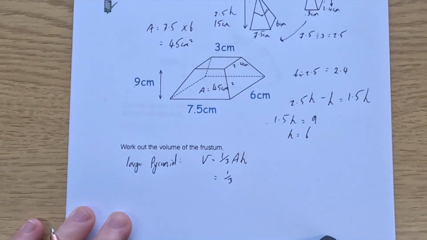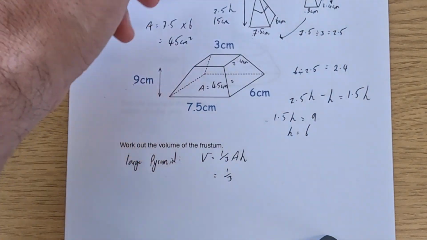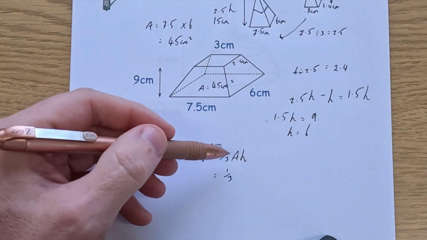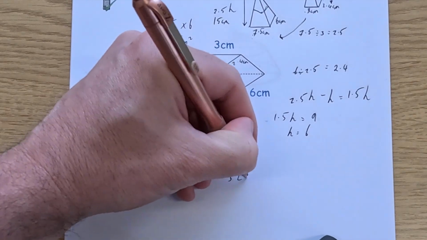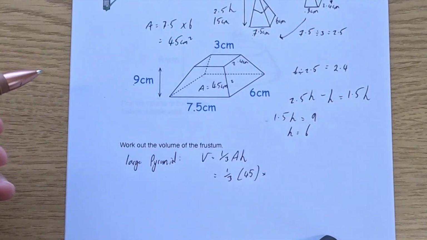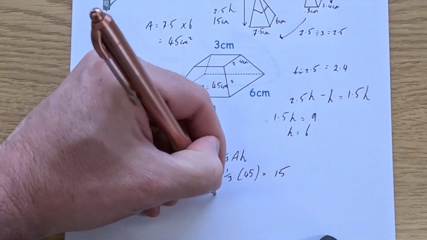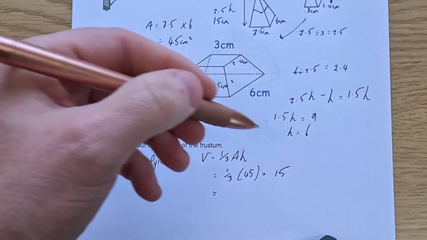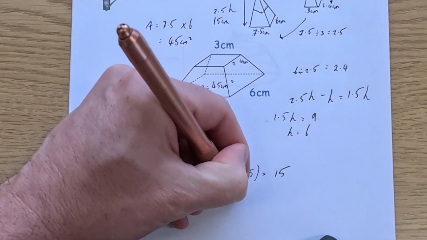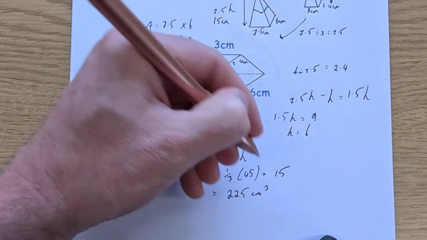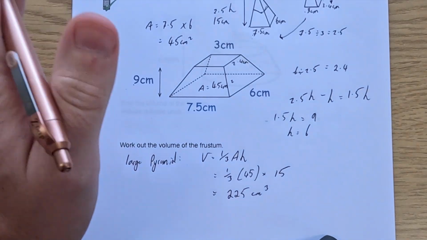So let's go back down. For this larger pyramid, this whole pyramid, we know that it's going to be 1/3 the area of the base, which is 45, multiplied by its perpendicular height, and we worked that out to be 15, so times 15. A third of 45 is 15, times that by 15, we get 225 centimeters cubed. So that's the volume of the larger pyramid.